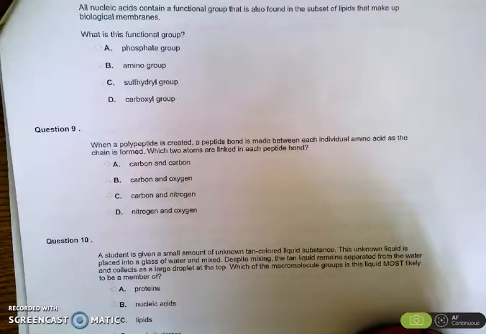Number 8, A. Although most lipids are completely nonpolar, phospholipids are polar on one end and nonpolar on the other due to the presence of a phosphate group. This structure makes phospholipids ideal to form the protective membrane barriers found in living cells. Phosphate groups are also found in all nucleotides, the monomers of nucleic acids.